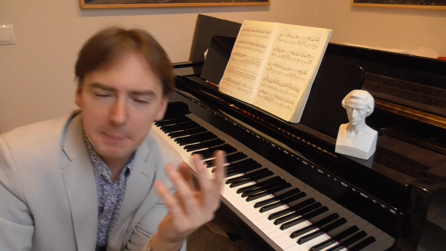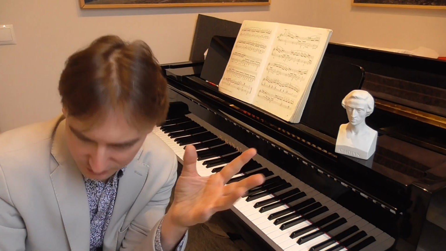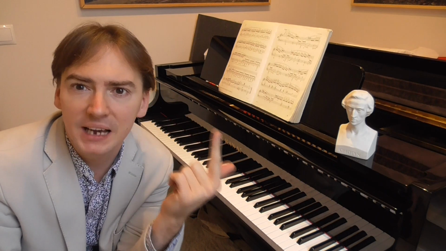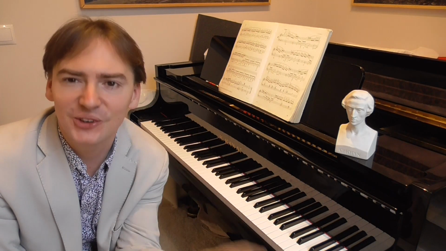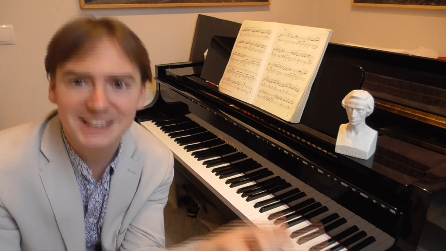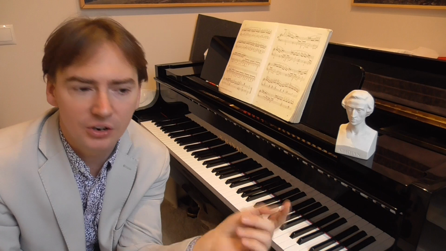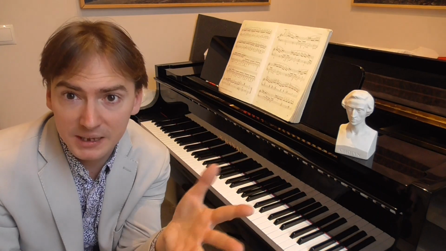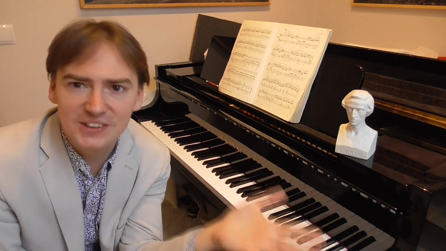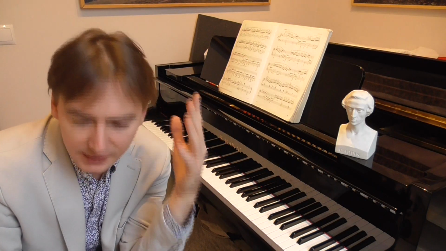And in the first 6 etudes, we have exactly that. We have C major, then A minor, which is the minor sister of C major. Then we have E major and C sharp minor, which is the minor sister of E major. And then we have G flat major and E flat minor, which is the minor sister of G flat major.